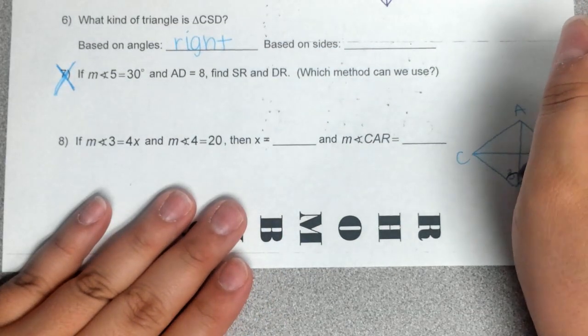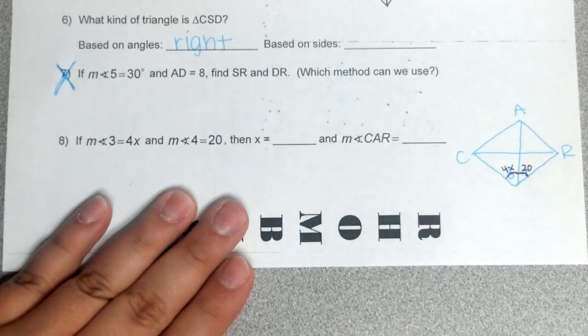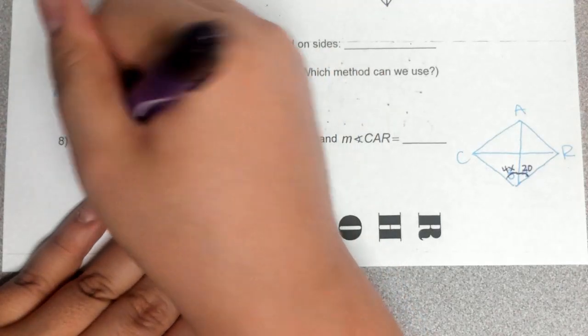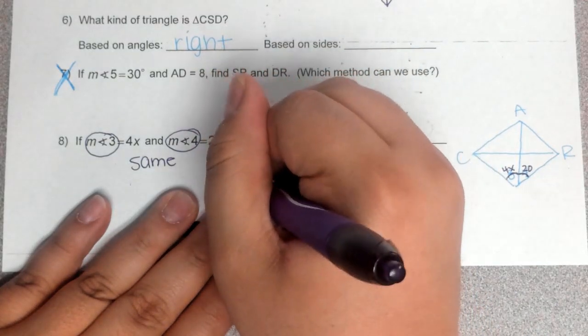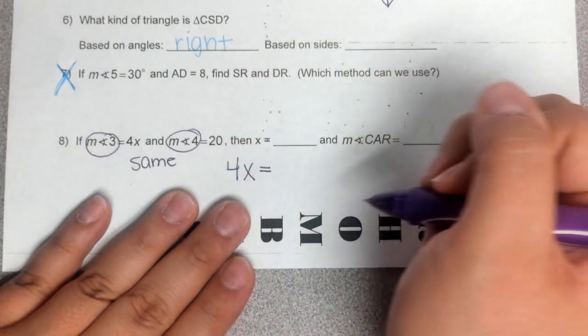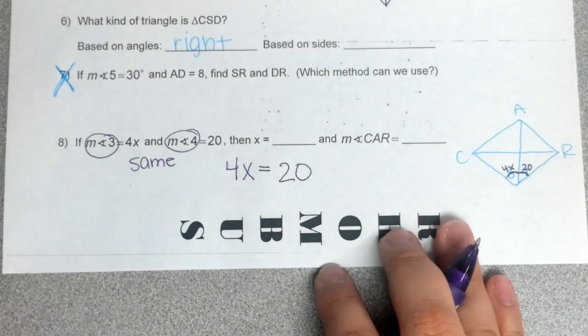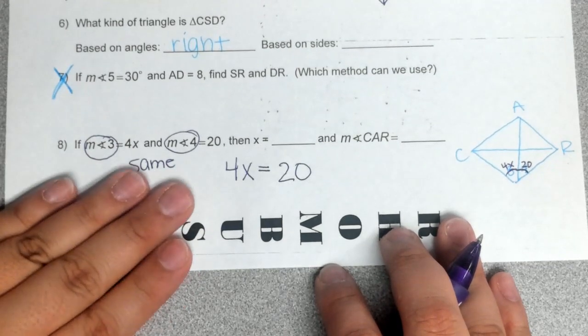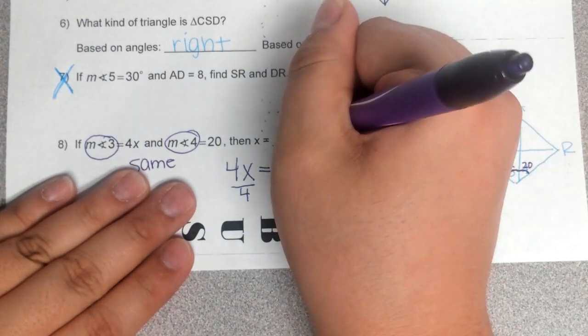If angle 3 is 4x and angle 4 is 20, what do you know about 3 and 4? 3 and 4 are congruent. They're the same. So what is my equation going to be? 4x equals 20. They're the same, so just put an equal sign between them. How do you solve that? How do you get x by itself? Divide by 4, and what's my answer? x equals 5.